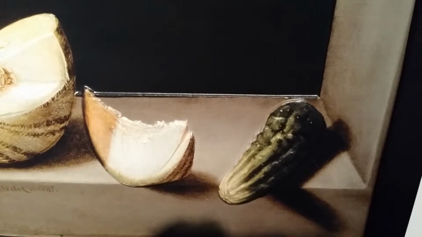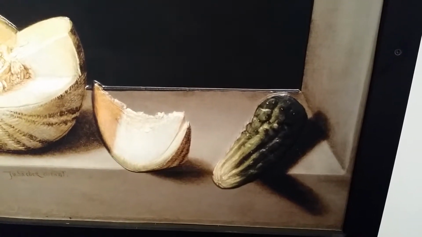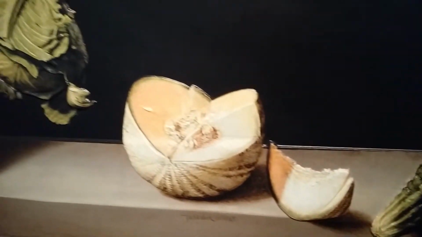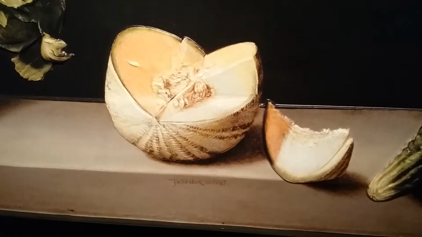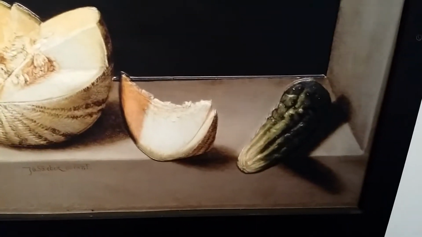Notice, too, how the shadow of the cucumber comes forward over the edge of the sill, and imagine where you would find the source of light that would produce such a shadow. The same light source cannot have created the shadows on the cabbage and the melon. The artist, Sanchez Cotan, seems to have been challenging us to discover that things in this painting are not necessarily as simple as they seem.